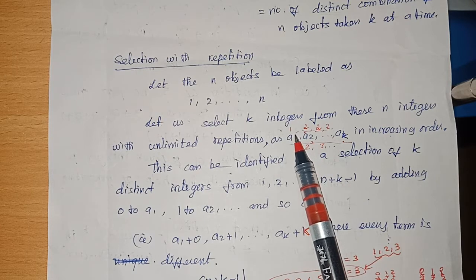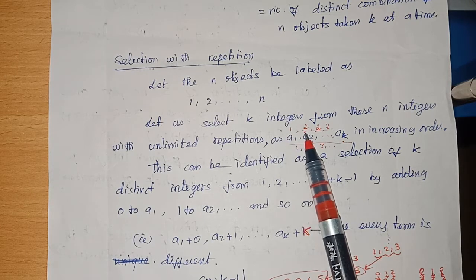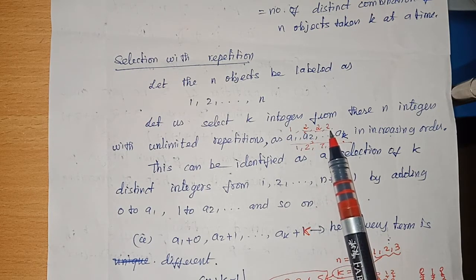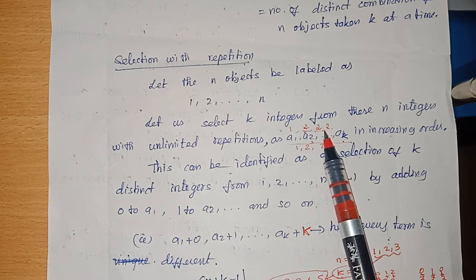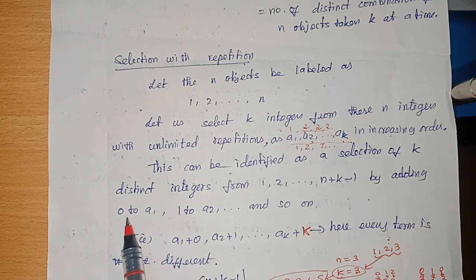Look at the sequence now. 1, 3, 4, 5. So I have moved away from repetitions just by adding 0 to the first element, 1 to the second element and so on. Finally we are going to select k elements. So finally I have to add k with the last element.